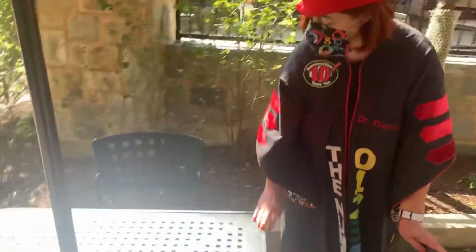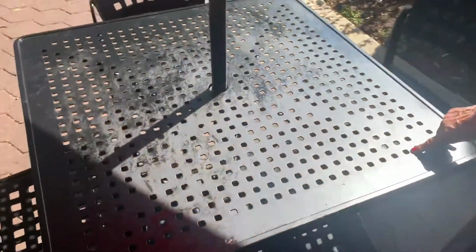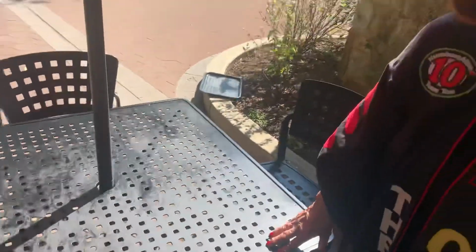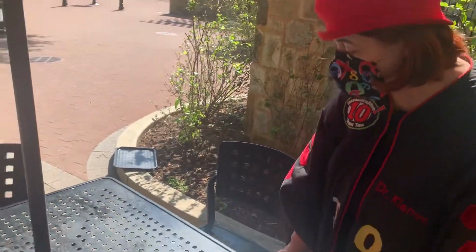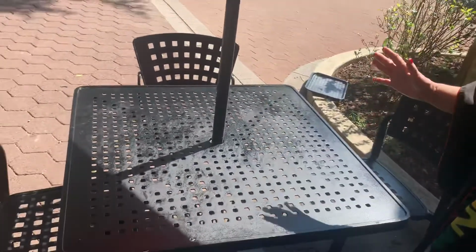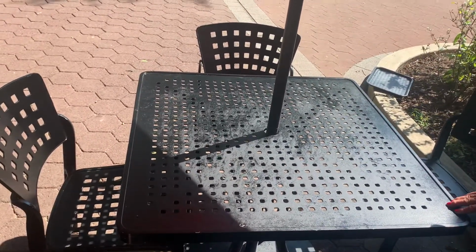On the square table here, there are a total of 23 little holes on this side, and this side, and this side, and this side. 23. Very interesting that it's an odd number, but it is. And in fact, everything in this whole display is basically set up on odd numbers.